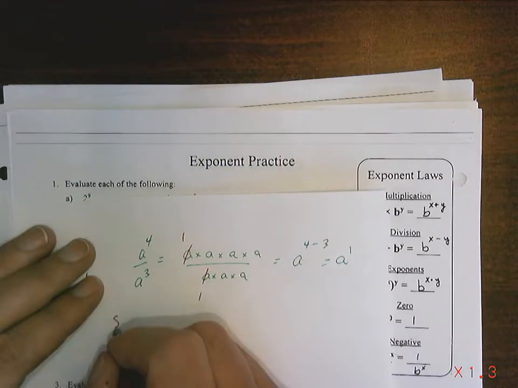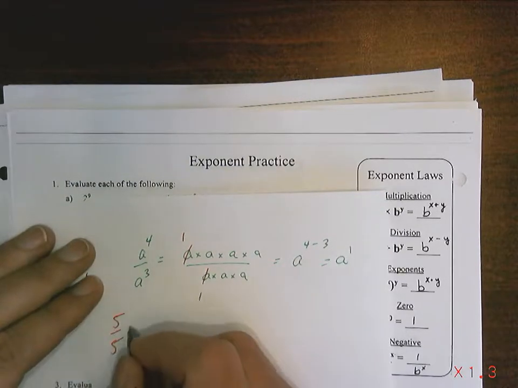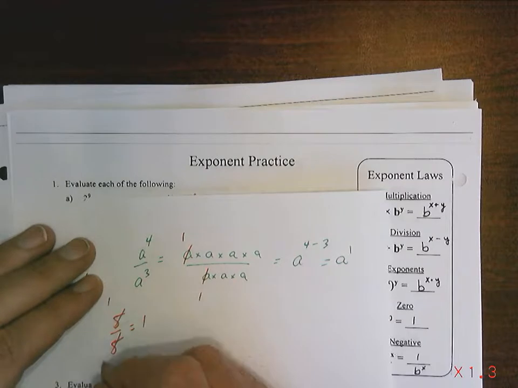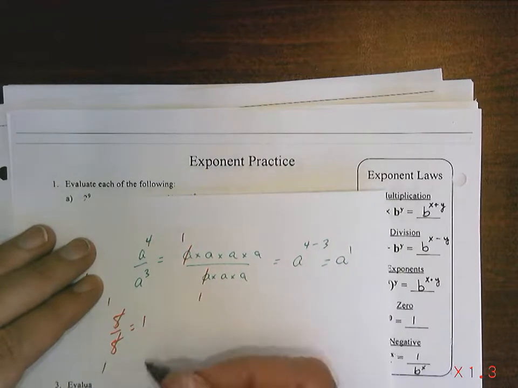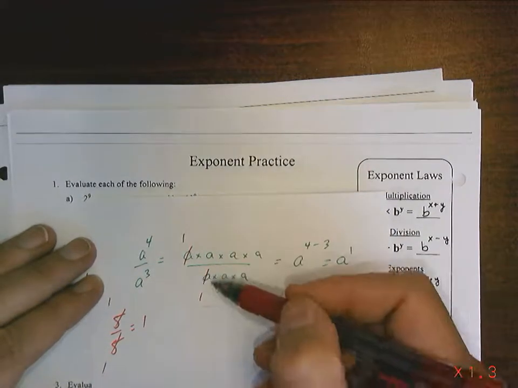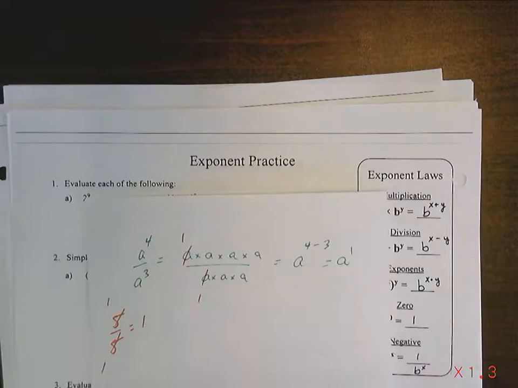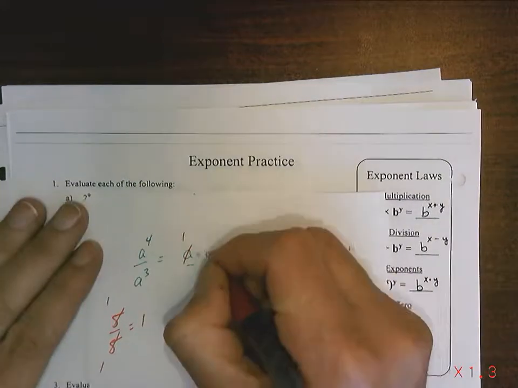Well, the answer is, if you had 5 divided by 5, the answer is 1. They reduce down to 1, not 0. 5 divided by 5 is 1, not 0. So a divided by a is 1, not 0. So you've got to keep the 1s.